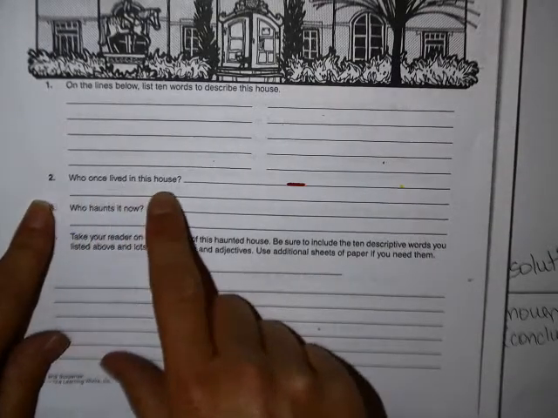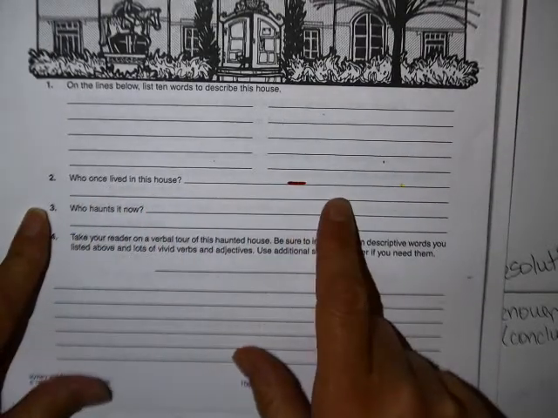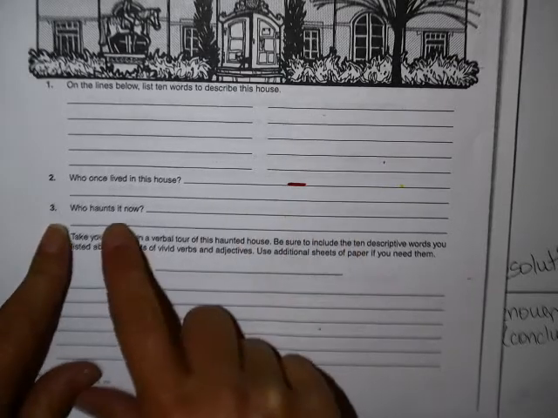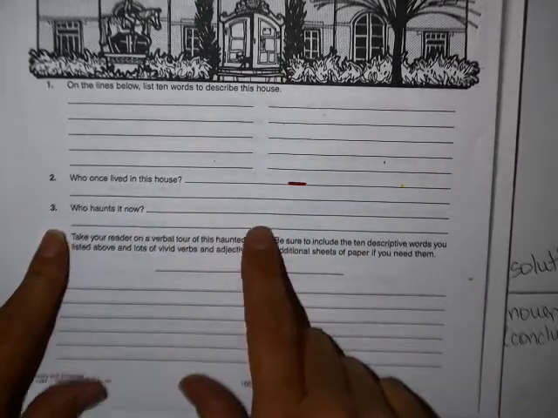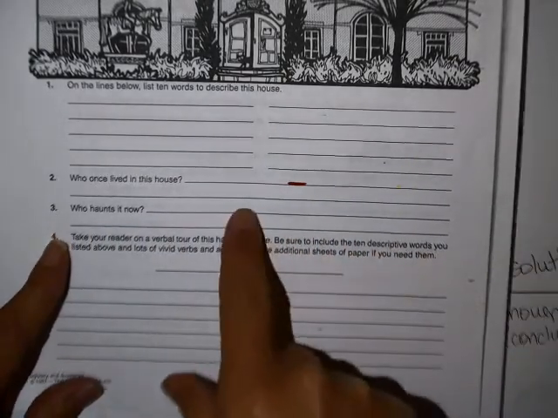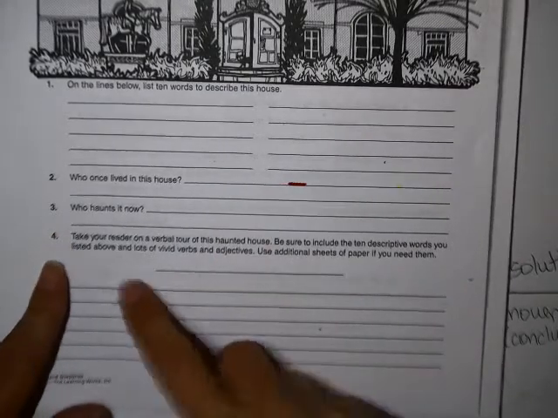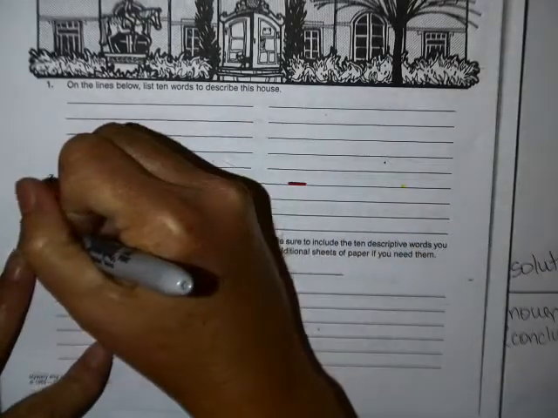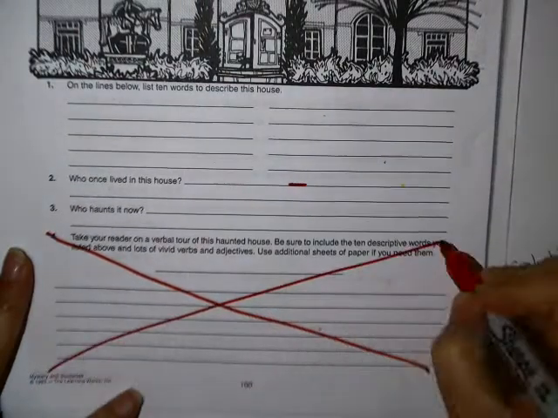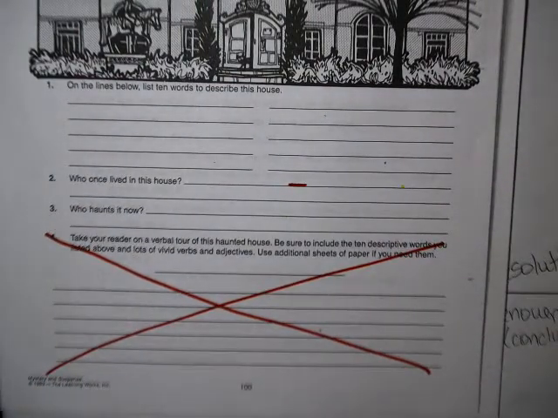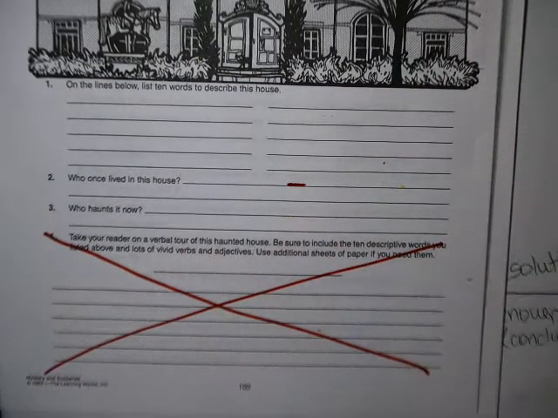Number 2, who once lived in this house? So give me an explanation of who you think would live in this house. Number 3, who haunts it now? So tell me what or who you think would haunt this type of house. Number 4, you are not going to complete number 4 today. We're going to save that for the next time you come back to class. So that is what you do on that paper.